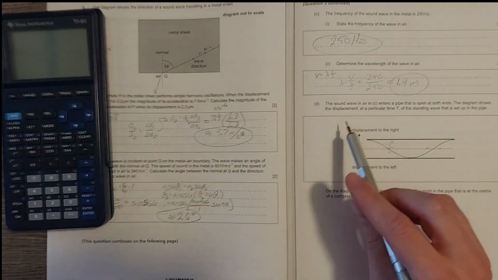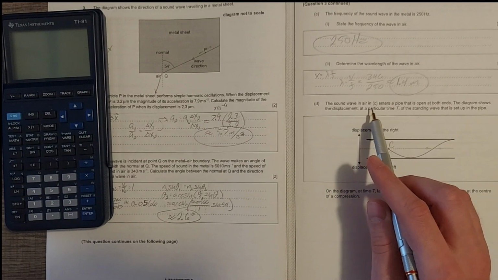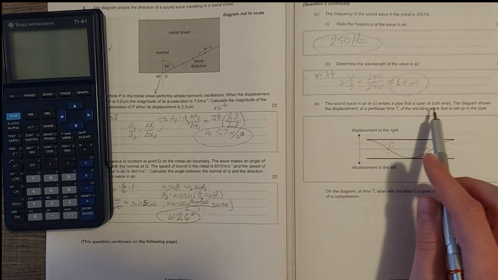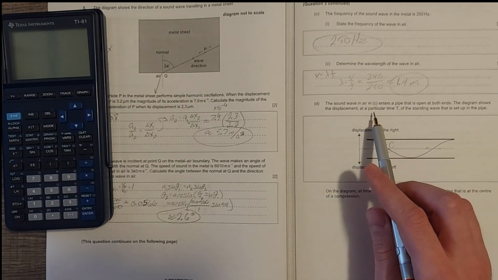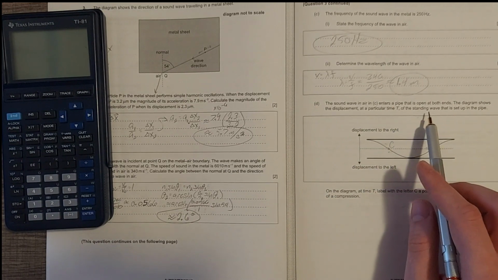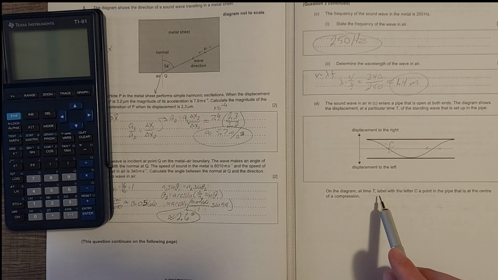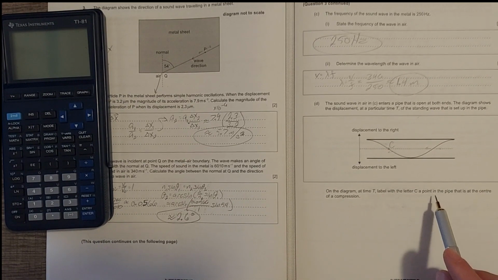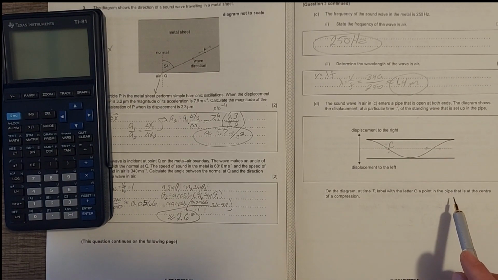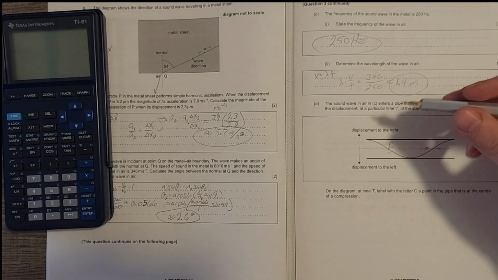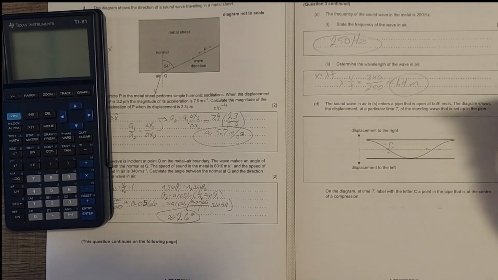Part D, the sound wave in air in C enters a pipe that's open at both ends. The diagram shows the displacement at a particular time t of the standing wave that is set up in the pipe. On the diagram at time t, label with the letter C a point in the pipe that is at the center of a compression. So that would be right here.